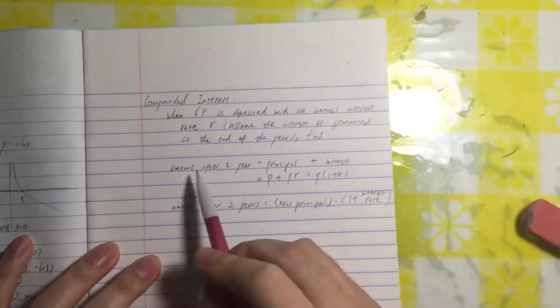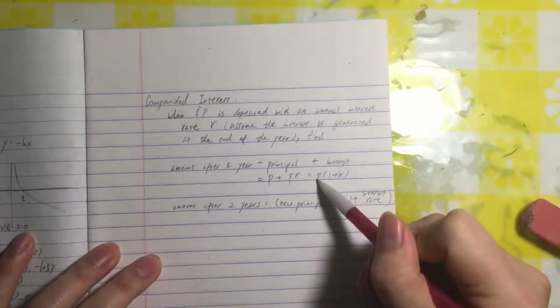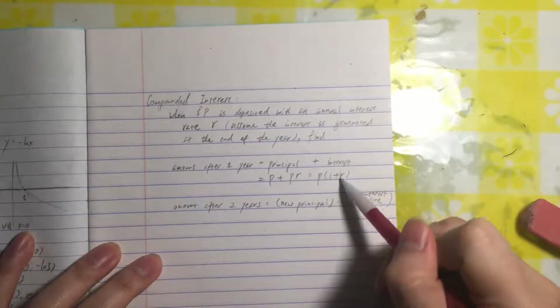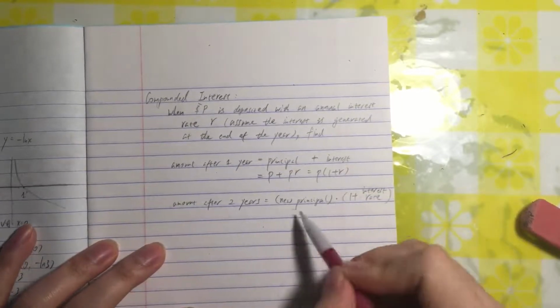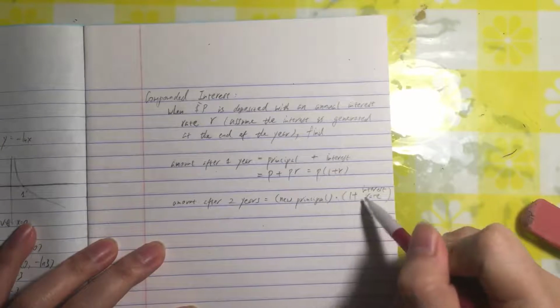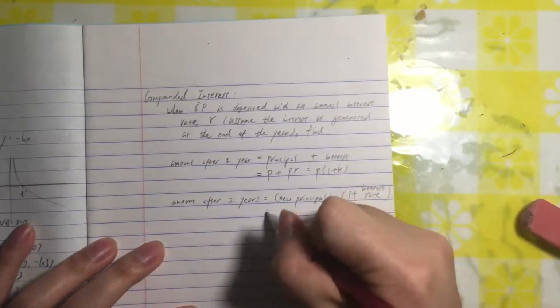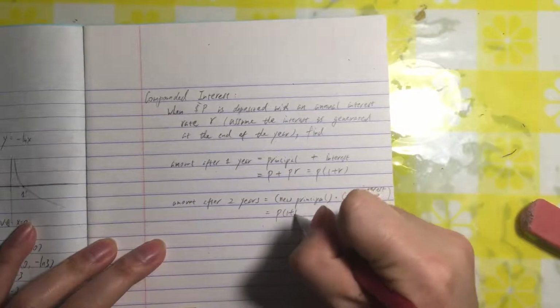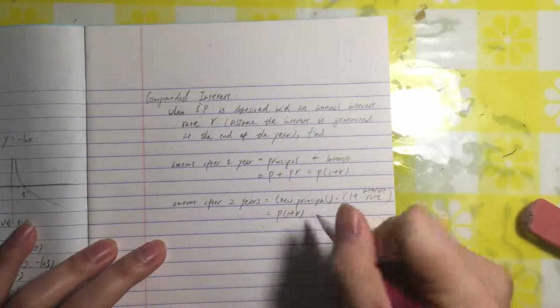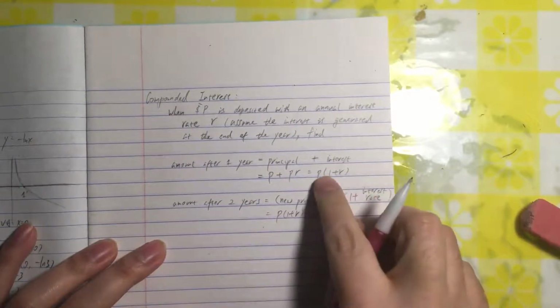We know that for the amount after 1 year, we have the principal times 1 plus the interest rate. So for the amount after 2 years, we take the new principal times 1 plus the interest rate. Here the new principal is P times 1 plus R.